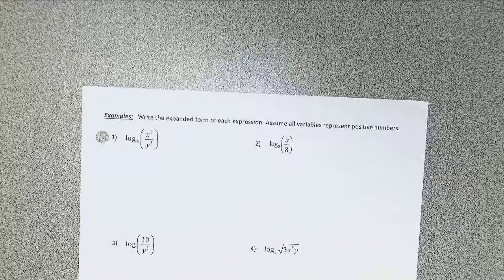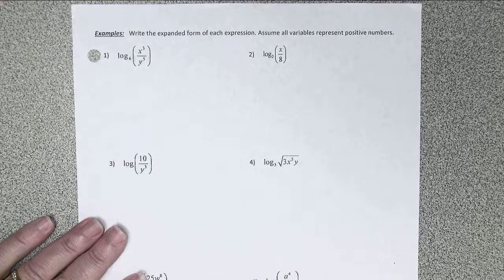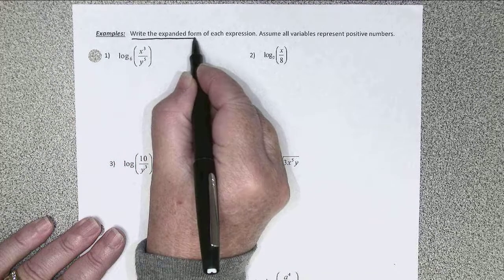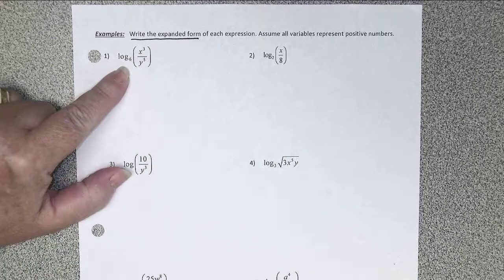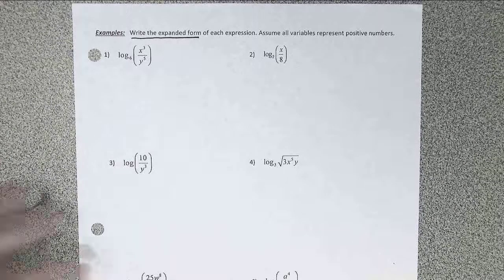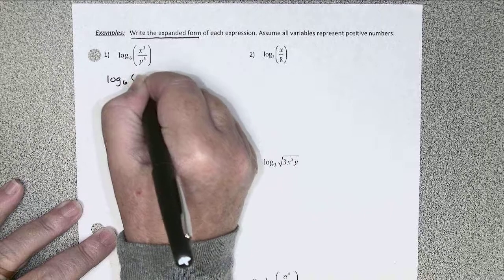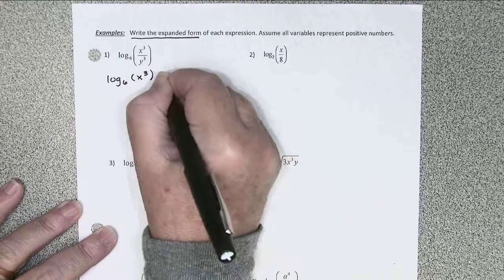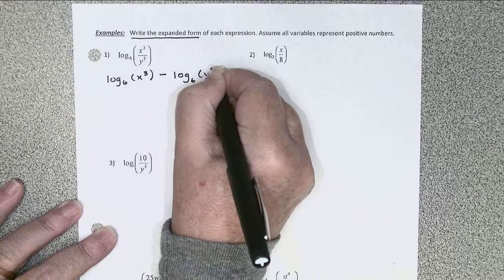In this first set of examples, I've given you a collected form, and I want you to write the expanded form. So looking at this first example, I see a quotient. I know I can expand the quotient into subtraction, or a difference of 2 logs. So I'm going to start with that. It would be the log base 6 of x cubed, subtract the log base 6 of y to the 5th.